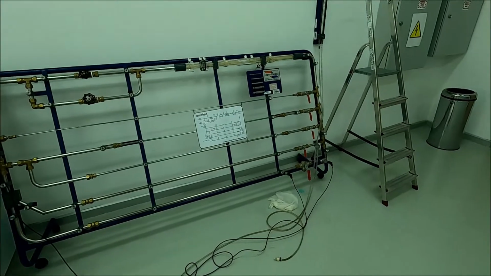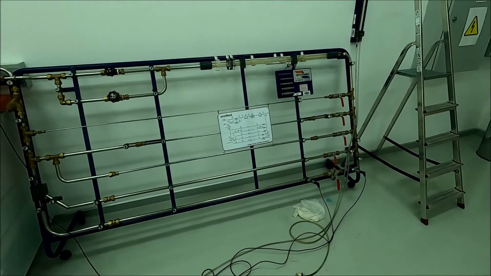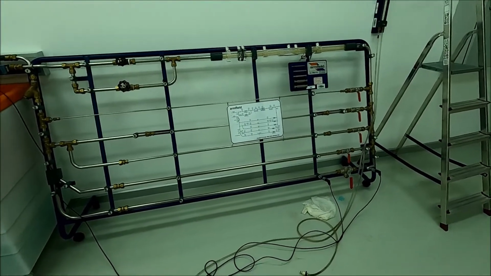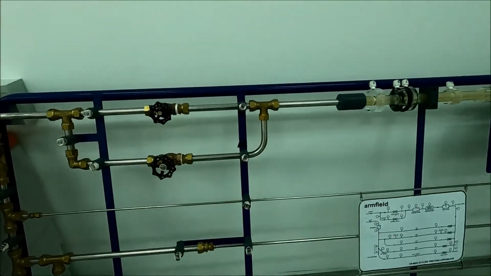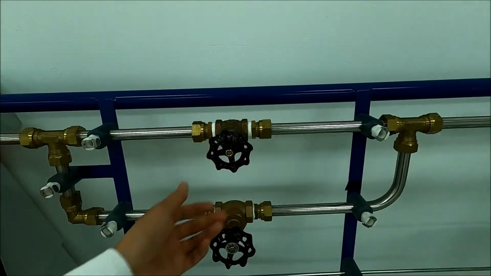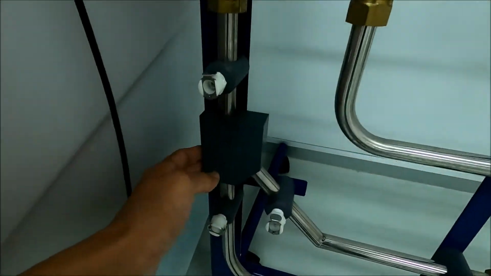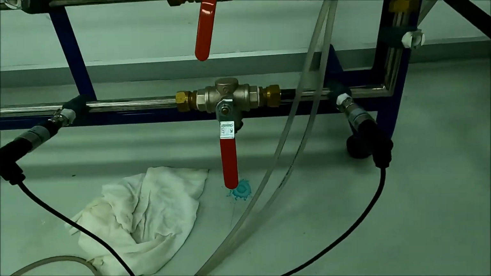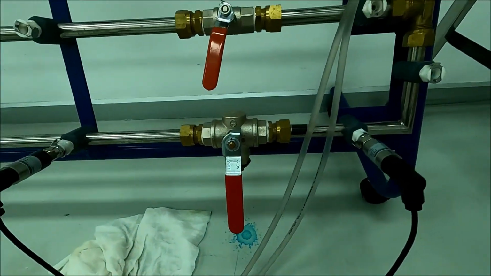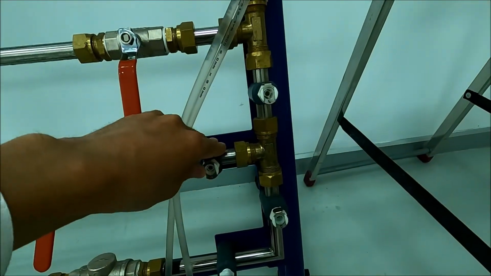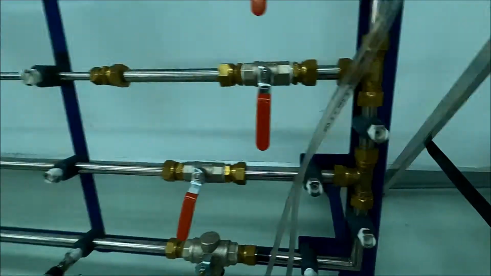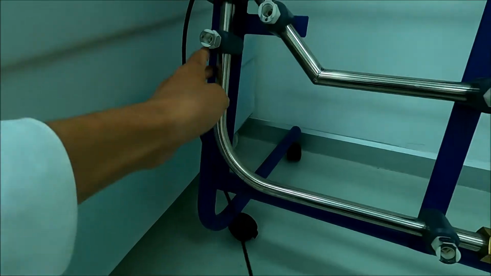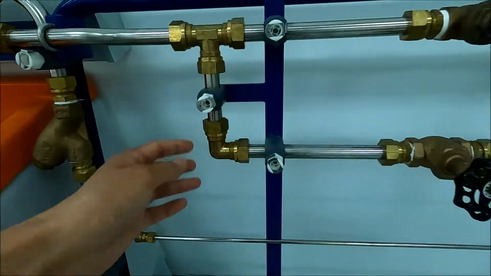We're going to measure the head loss only on eight of them. We'll work with the gate valve here and the 45-degree Y fitting, the ball valve here, the 90-degree T fitting here, the 90-degree large radius bend over here, and the 90-degree elbow here.